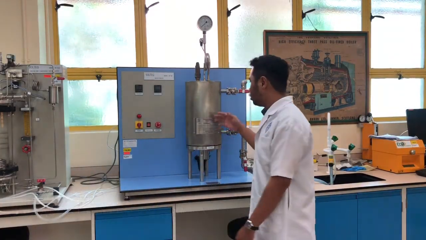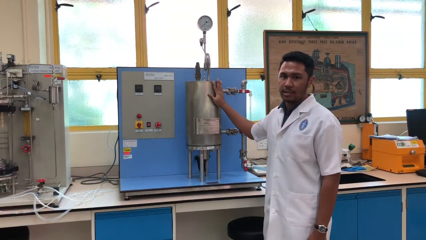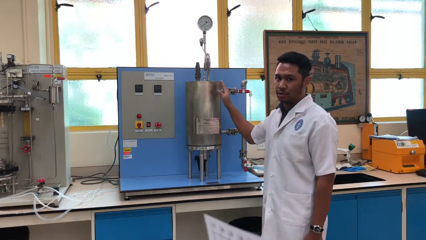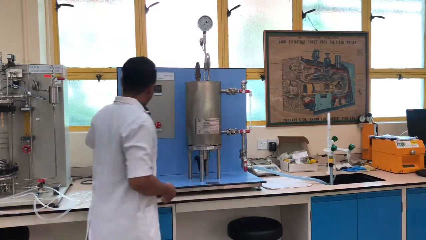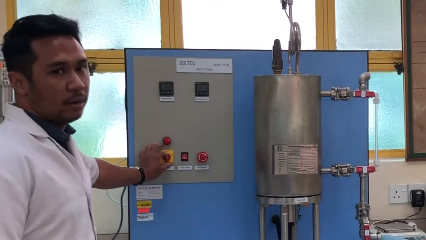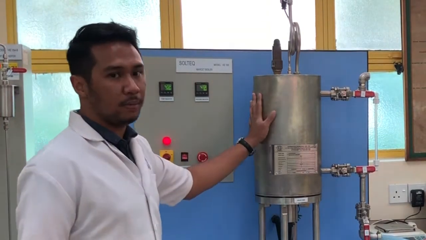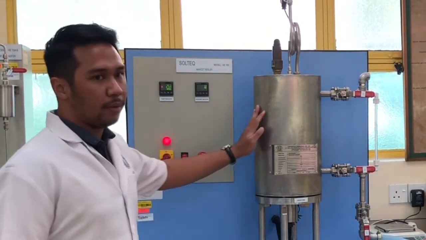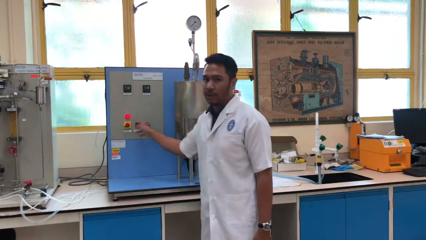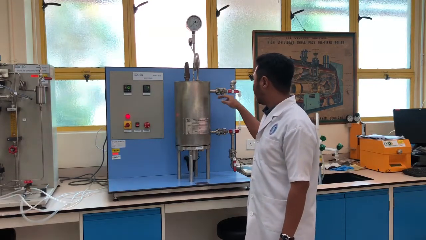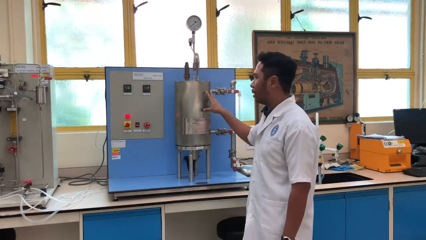Today I'm going to show you the equipment of the Marcet Boiler. This equipment is made of stainless steel with an electrical heater and control panel. First we go to the control panel. At first we must turn on the main switch and turn on the heater to heat up the boiler. But make sure that before you turn this on, you fill up the water until it reaches a certain level, then it can be turned on. If not, it will be overheated.